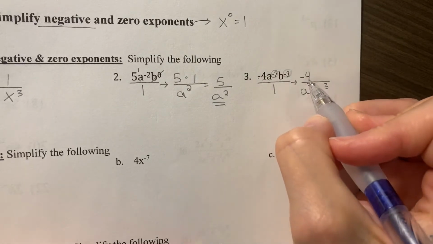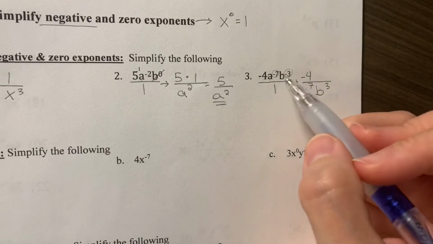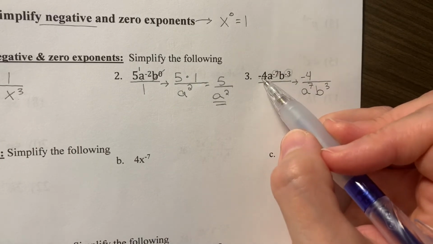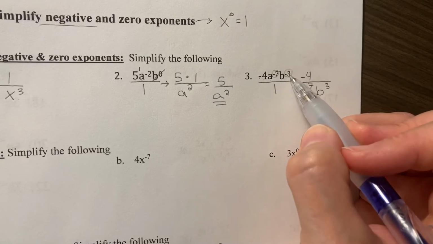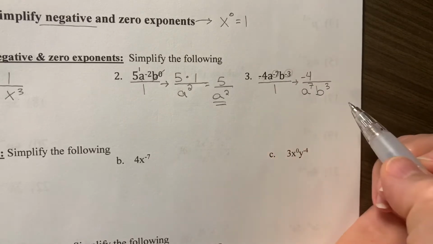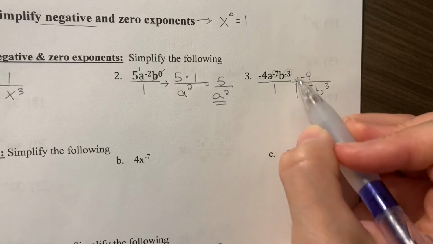So this one is one that students often make a mistake on because they see a negative and they go, that needs to move. Remember, you're only looking for negative exponents. A negative number is fine. It can stay right where it is.